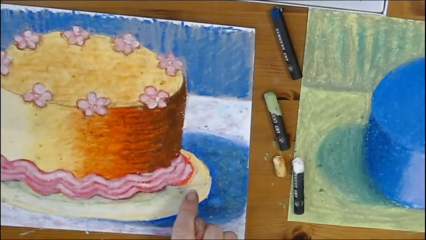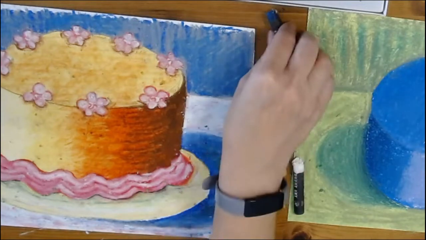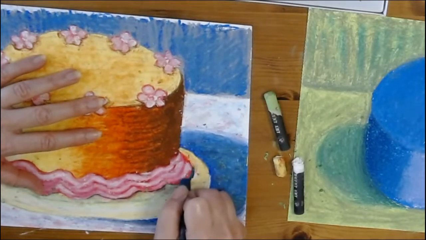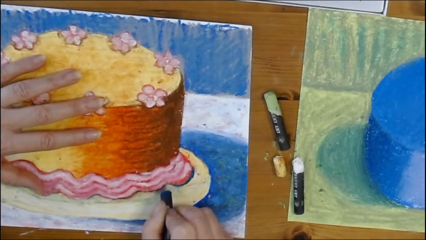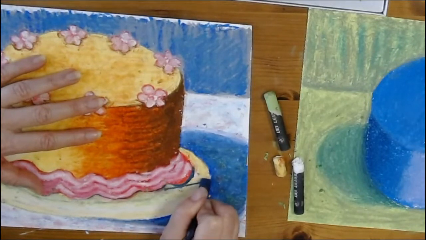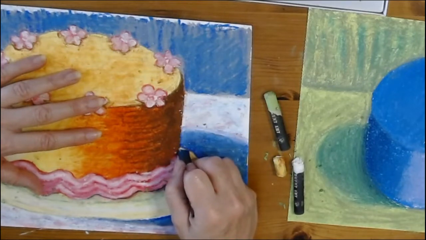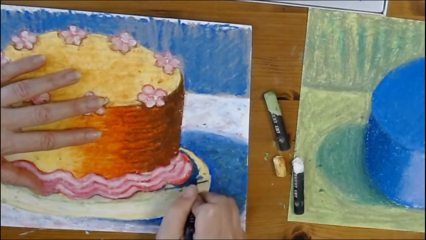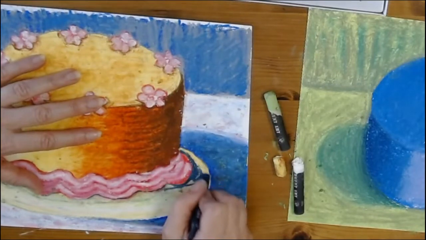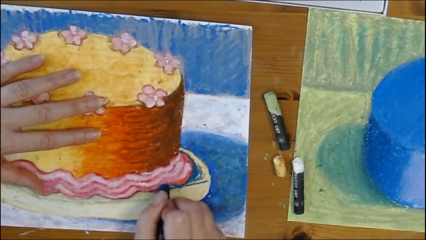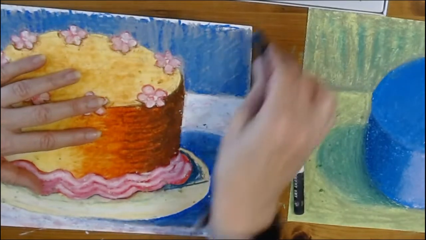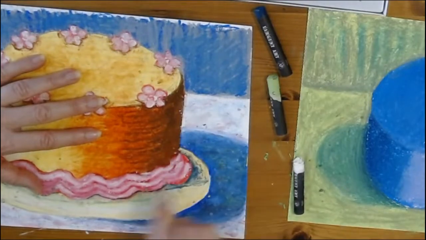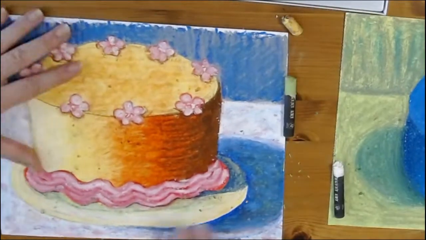Now I need to go back to the shadow that falls onto my plate. I'm going to go back to my dark color. I'm going to start by drawing the outline of the shadow, but I want to make sure the shadow is a different color than the shadow that's on the table. So once I get part of the shadow drawn, I'm going to go back to my lighter plate colors, and blend it out so that the shadow on the plate is visible. We can really see it.